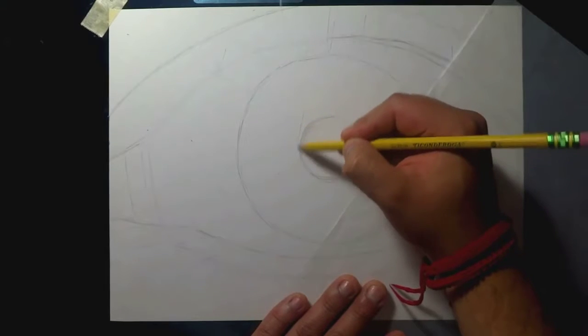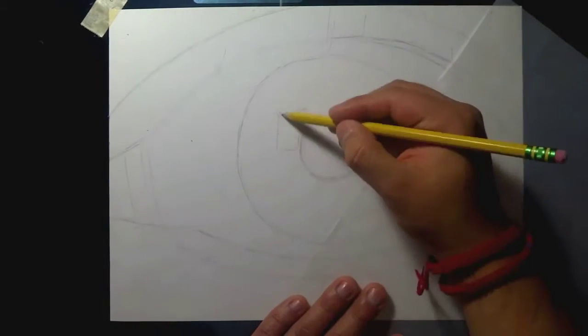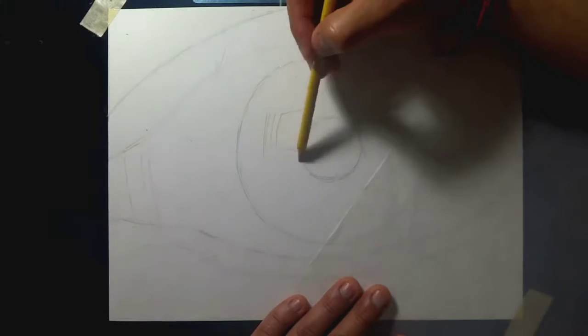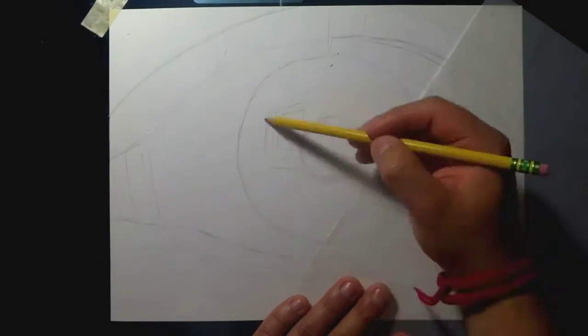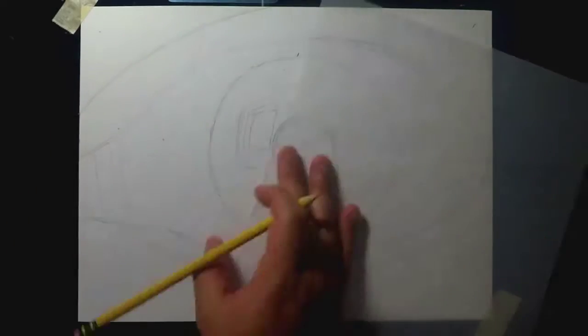So we're going to go ahead and create more of like a window effect. Now what you want to do is start to define everything.